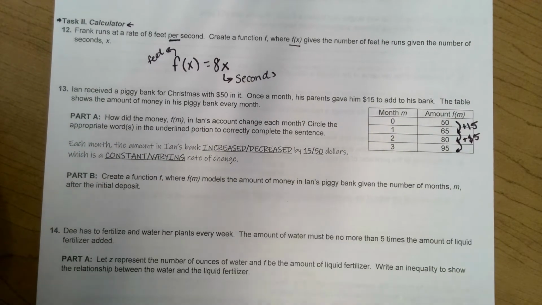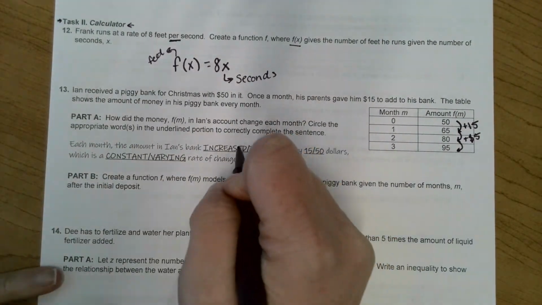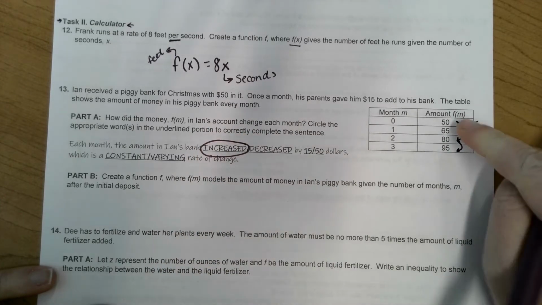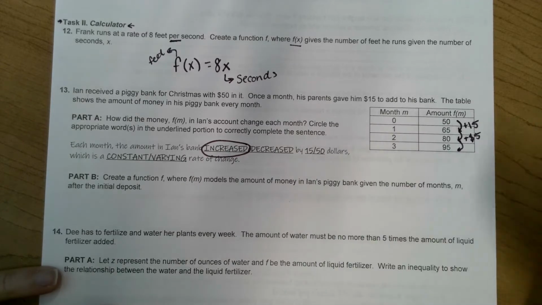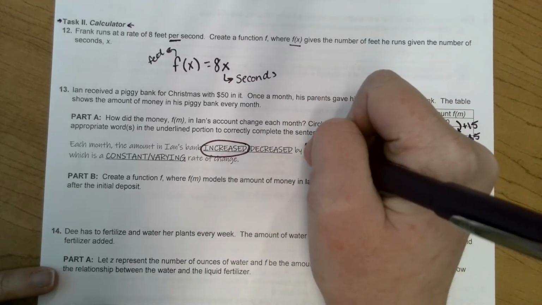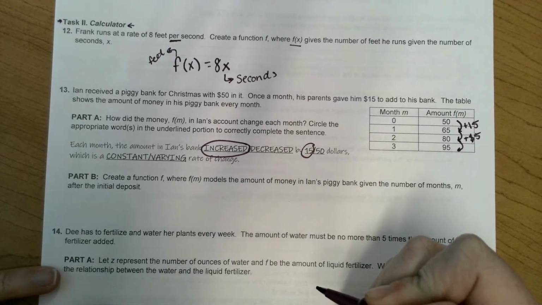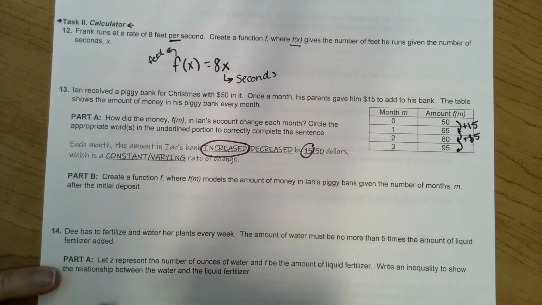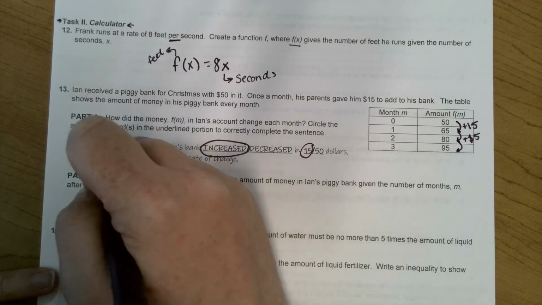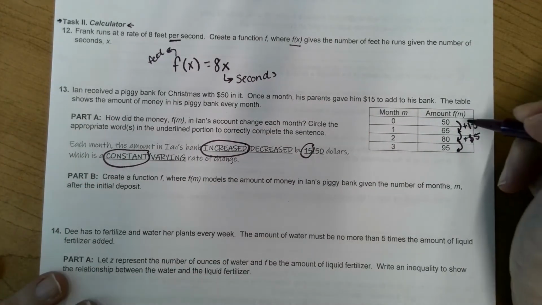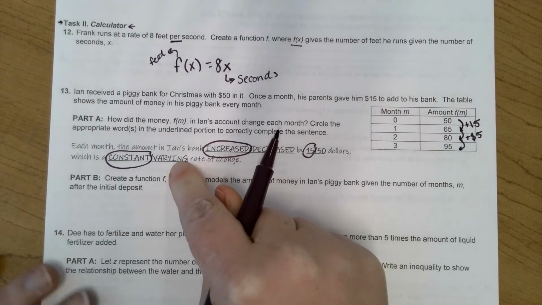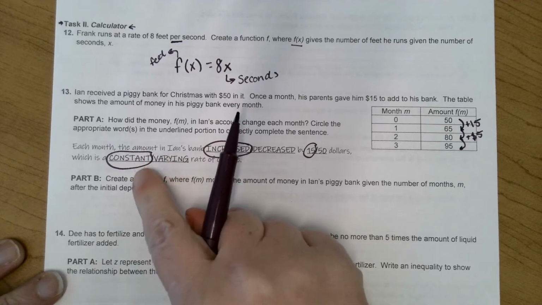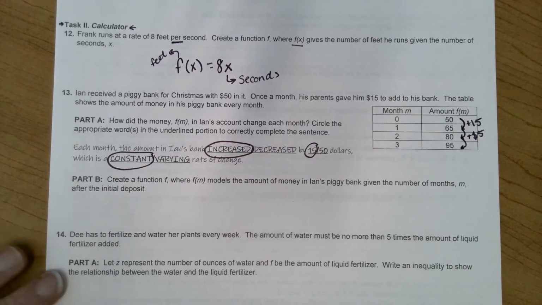So each month, the amount in Ian's bank increased. I can tell that because this number is getting larger, it's increasing, it's getting bigger, and it increases by $15 each month. And since it's the same thing each month, that is a constant rate of change. If it increased by 5 and then 10 and then 15 and then 20, then that would be a varying rate of change, but it's the same number each time, so it's constant.